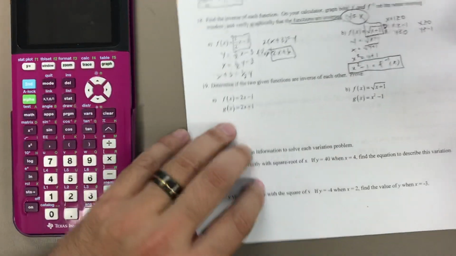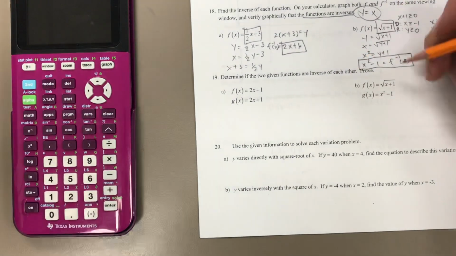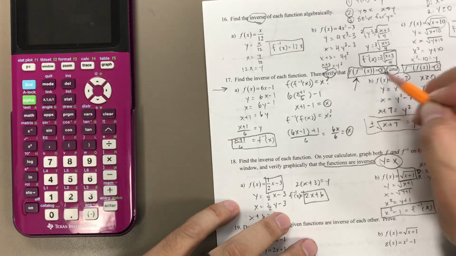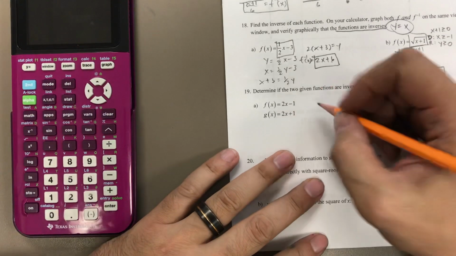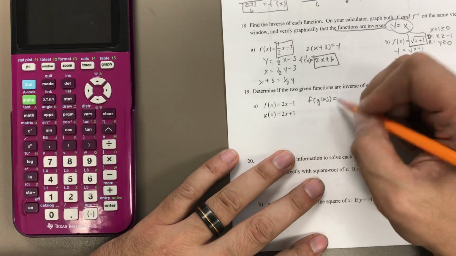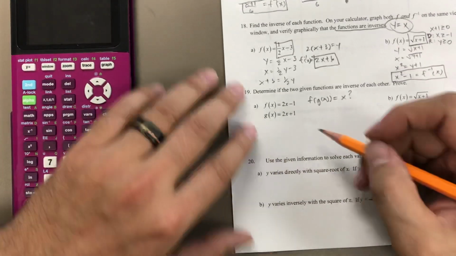Okay, now for the last two, determine if the two functions are inverses. If they are, then this is true. If I compose them, then I should get x. Let's verify that that's the case. So I'm going to first try f of g of x. And if it is the inverse, that means that I should get x. Let's see if that's the case.